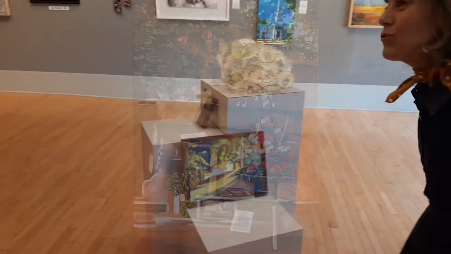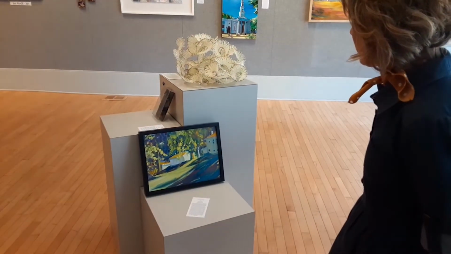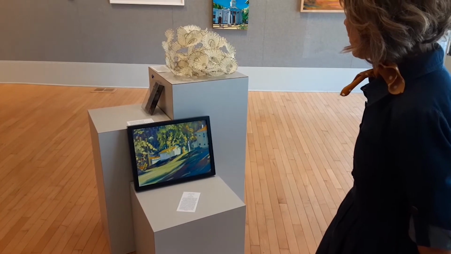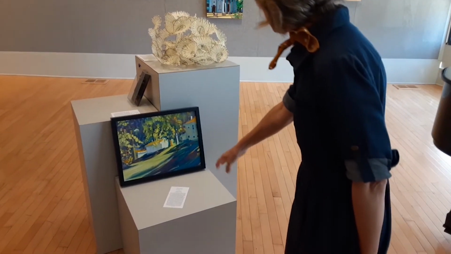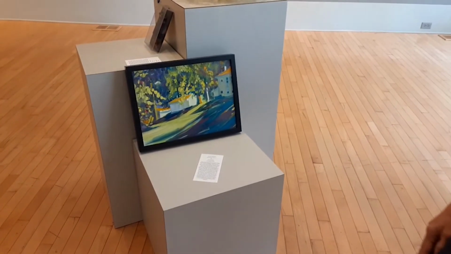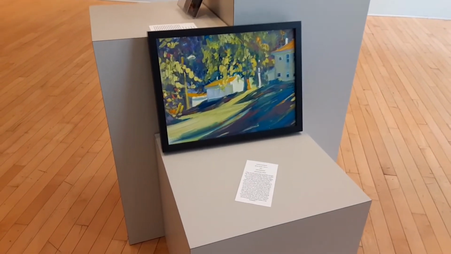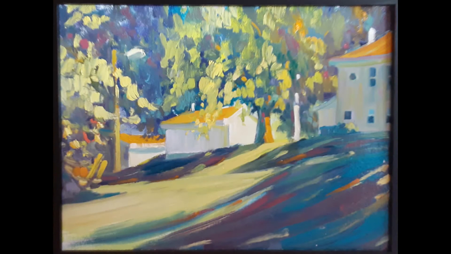This is called Summer's Shadows. So the artist talks about in his little write-up how much he enjoys plein air. So that's painting outside in the space, right? And trying to capture the changing lights, like one of the Impressionists. Where do you think the light is coming from? Mm-hmm. And then the contrast of the shadows.